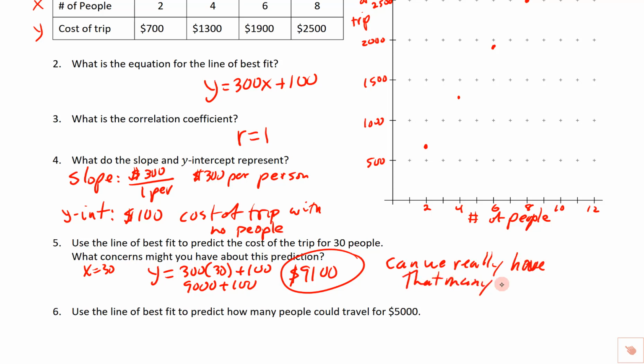This would be outside of our model, and maybe we run into something like, hey, the bus doesn't hold that many people, or there's some things where we have a van excursion, and that wouldn't work, or maybe hotels or something like that. So that might be one of our concerns, but we're going to go with this prediction right here.